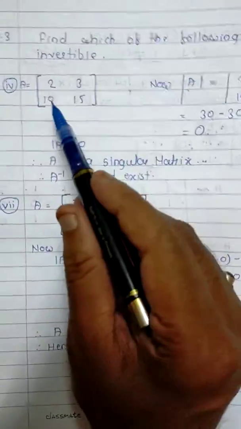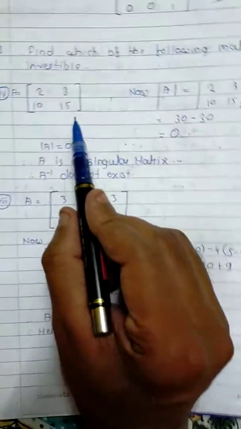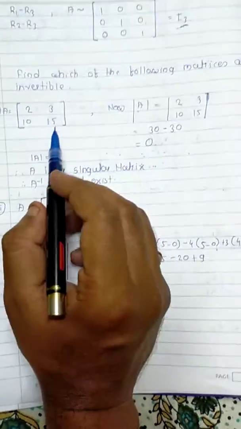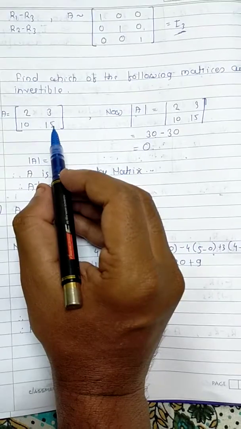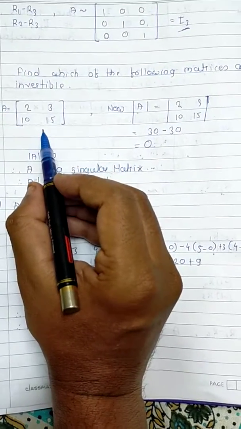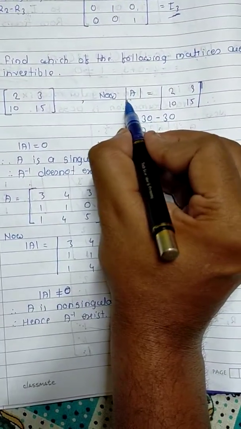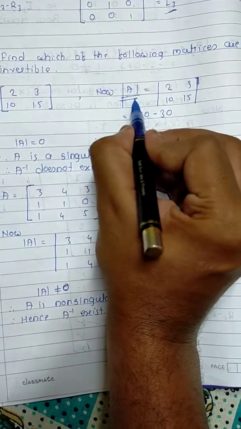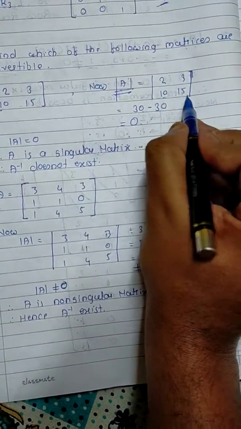So first we will see what is given over there. They have given you this A as 2 3 10 15, right? This is 2 3 10 and 15. They have asked you to find whether it is invertible or not, whether the inverse is possible or not. So what we are going to do, we are going to find the determinant. Determinant of A is 2 3 10 15.